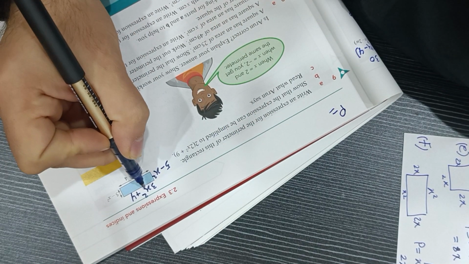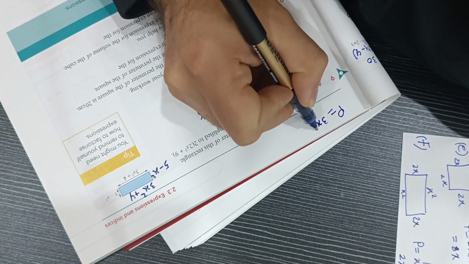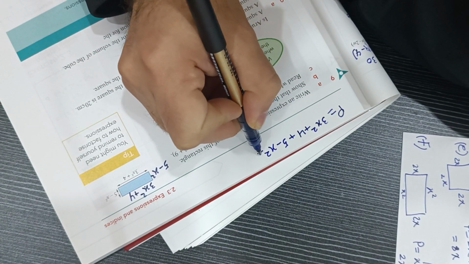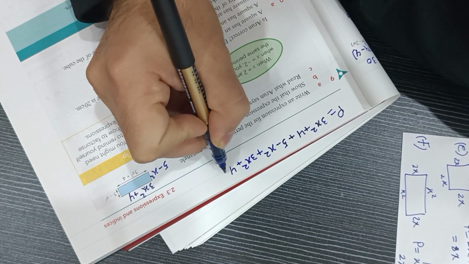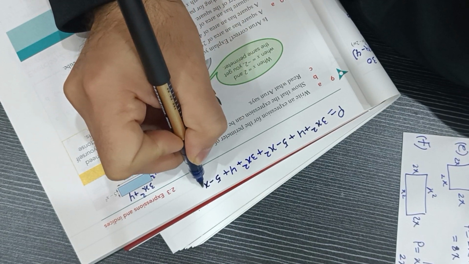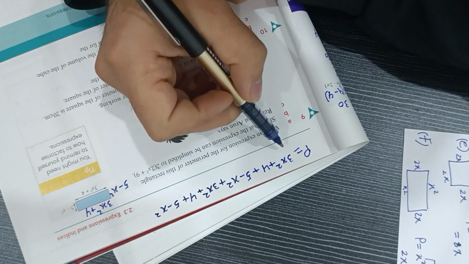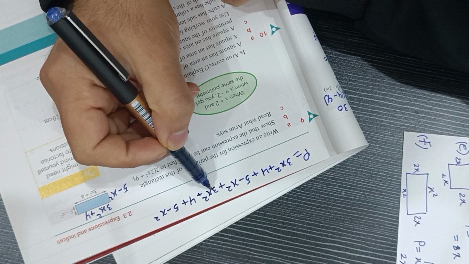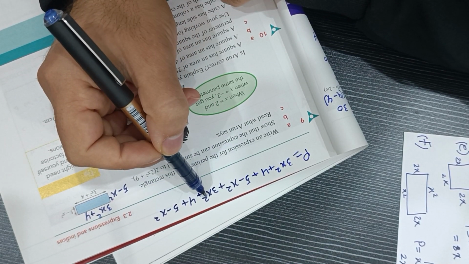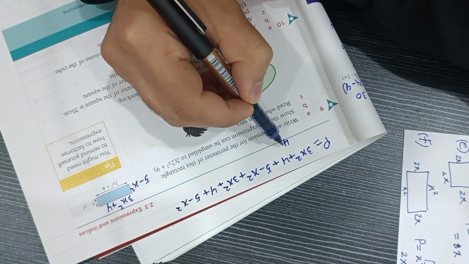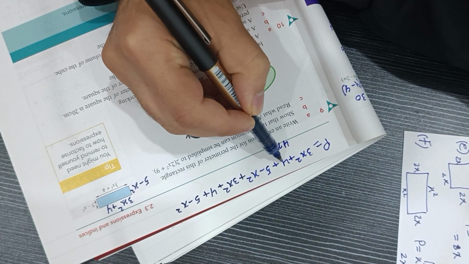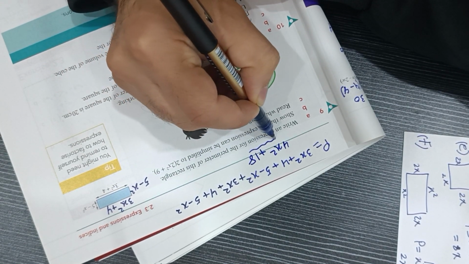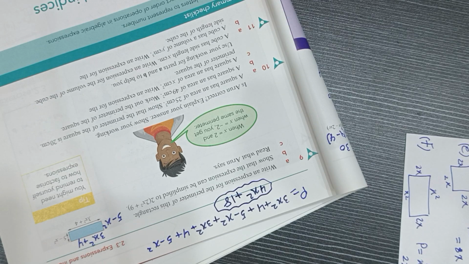Perimeter is equal to 3x squared plus 4, 3x squared plus 4, plus 5 minus x squared, 5 minus x squared, and 3x squared again plus 4, plus 5 minus x squared. Do we have like terms? Definitely we do. 3x squared minus x squared, 2x squared. 2x squared plus 3x squared, 5x squared, minus x squared, 4x squared. 4 plus 5, 9. 4 plus 5, 9. 9 plus 9, 18. Here is the expression for the perimeter.